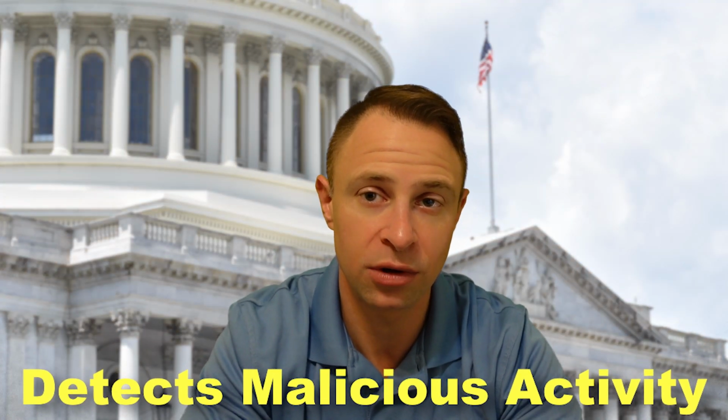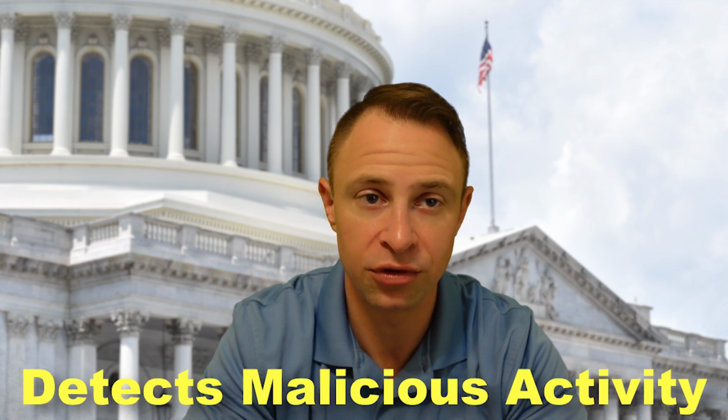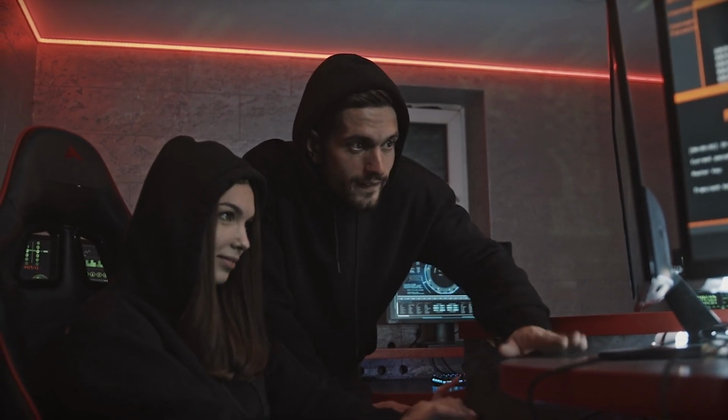Two, detects malicious activities. By auditing privileged actions, organizations can detect suspicious activity, such as an unauthorized privilege escalation or unusual system modification. If an attacker manages to gain privileged access, their actions will be recorded and can trigger security alerts.